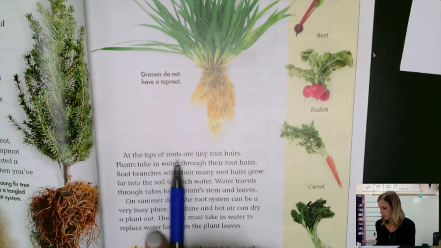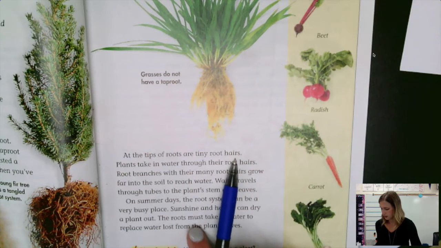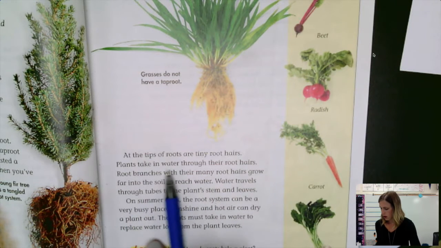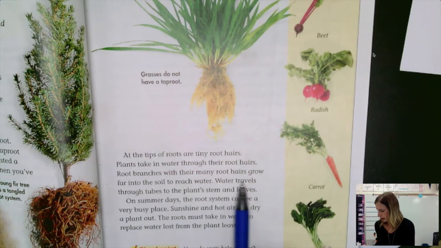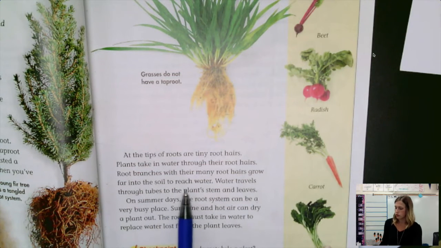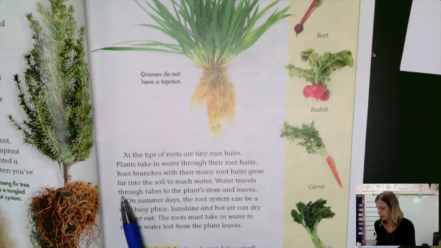At the tip of the root are tiny root hairs. Plants take in water through their root hairs. Root branches, with their many root hairs, grow far into the soil to reach water. Water travels through tubes to the plant system and leaves.